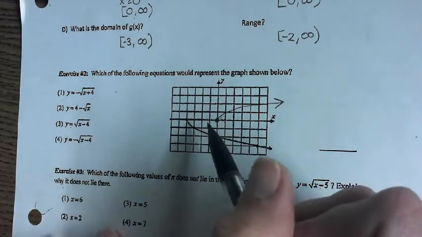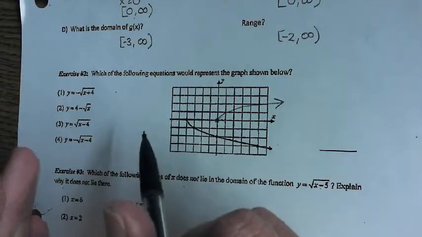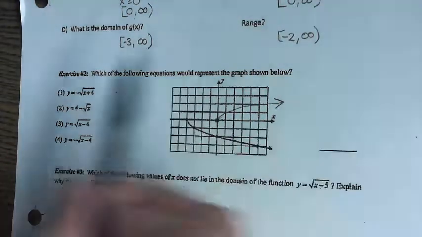Now, your gut would tell you left 4 would mean minus 4. But because it's horizontal, it's backwards, right? So the answer was 1.